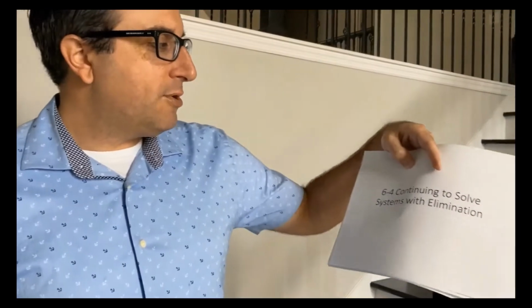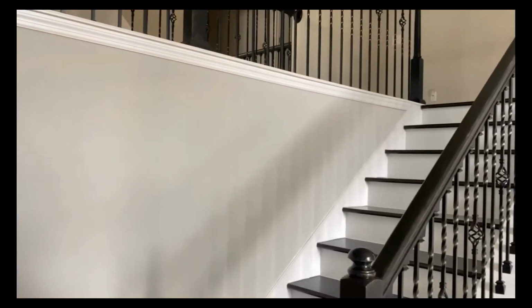It's just about to get started with our pre-algebra lesson. Today we're going to be doing 6.4, solving systems with elimination. Print out the PowerPoint and work the problems with me. Now let's get started.